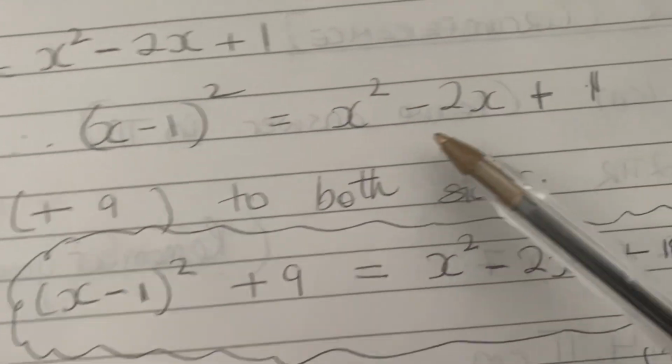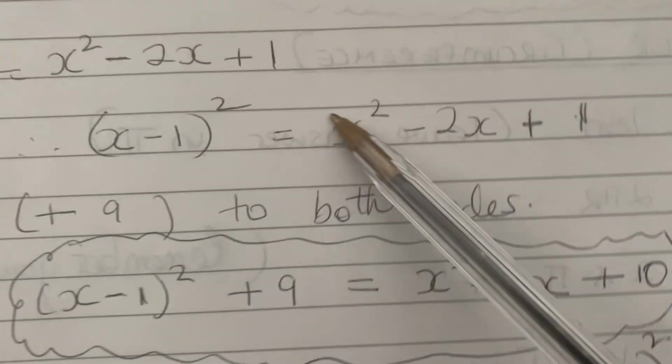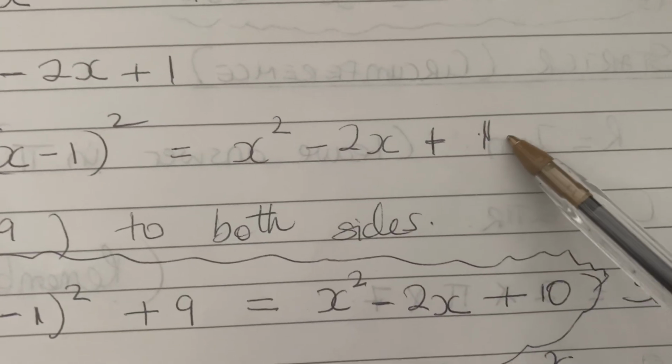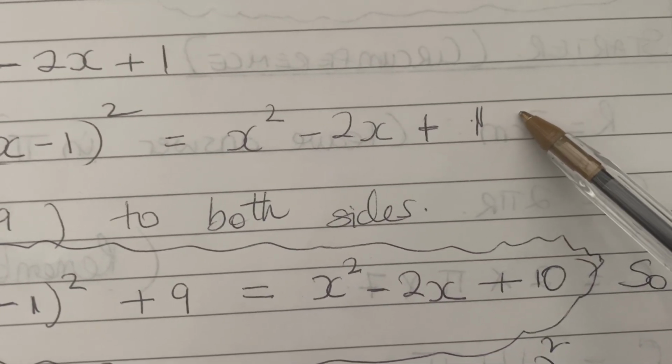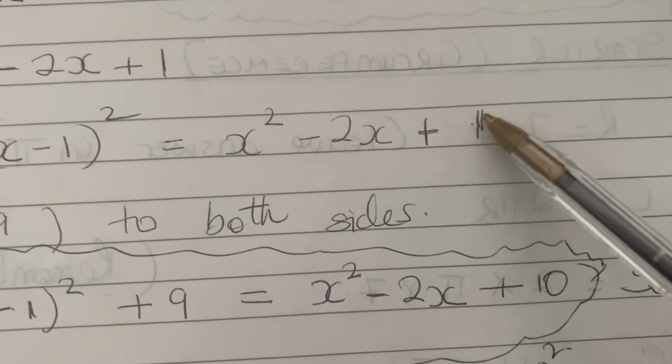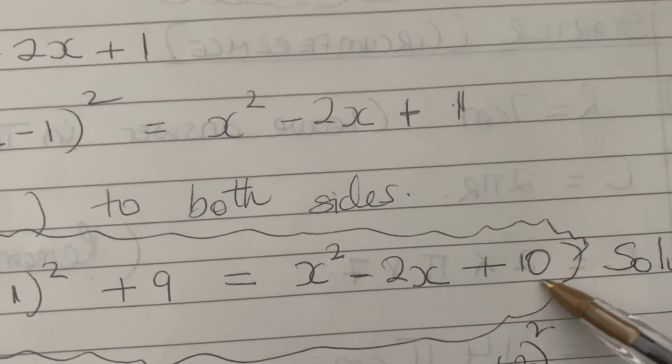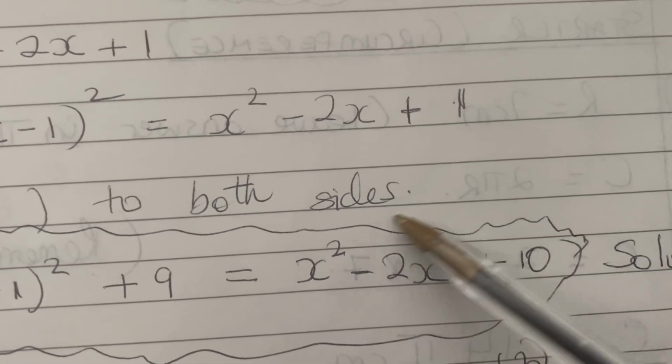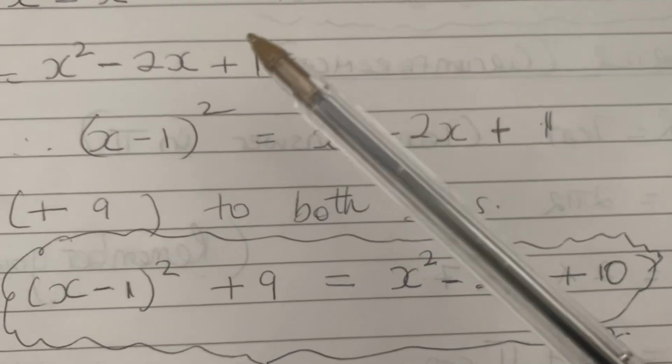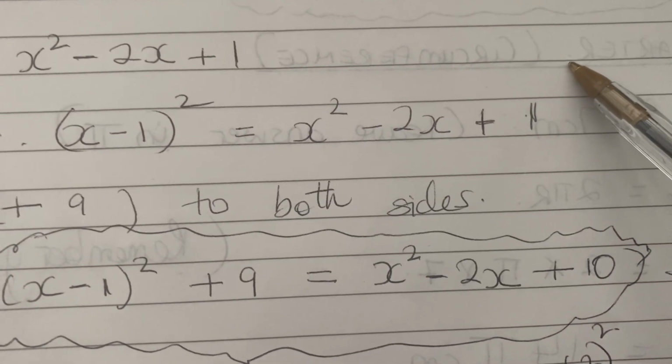So if you look at this step carefully, if I add 9, that will become the 10 I want on this side. So I'll add 9 to both sides.